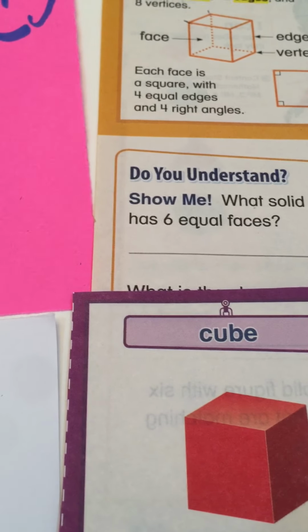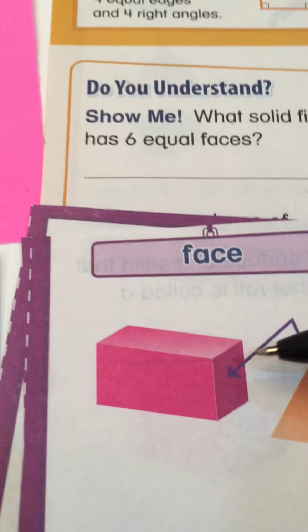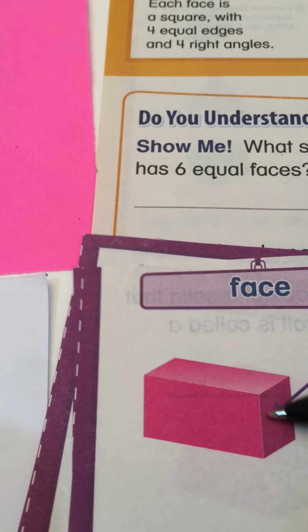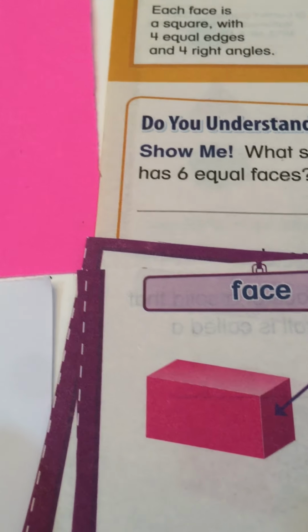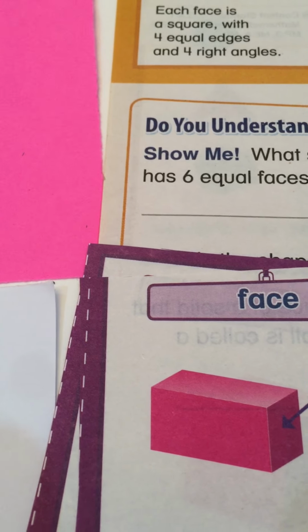And the next is the face. So what do we mean by the face? The face is the flat side that cannot roll. So if it is square, that means it cannot roll. So these flat sides, we call them faces.